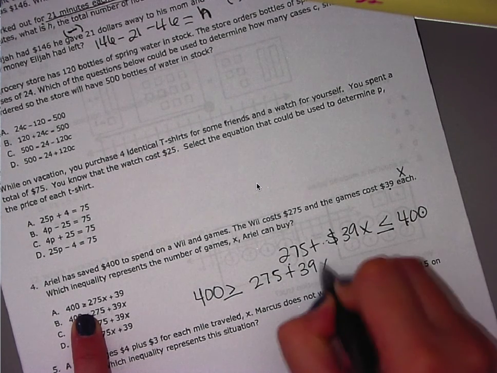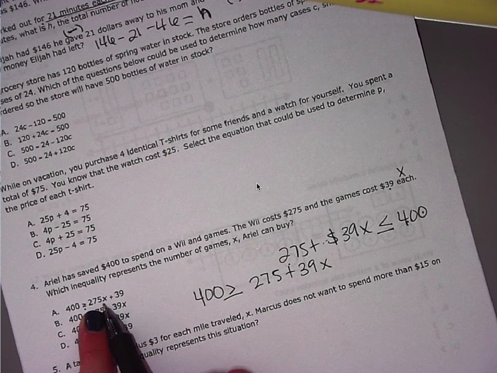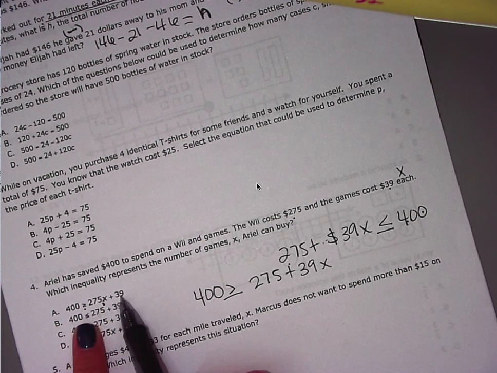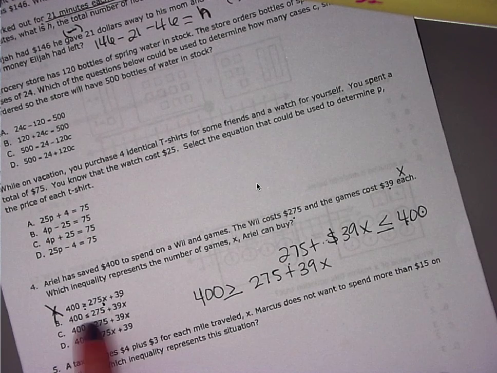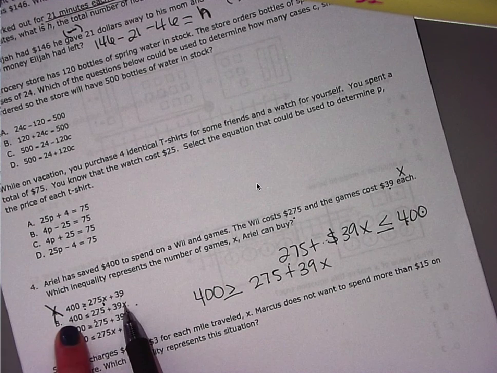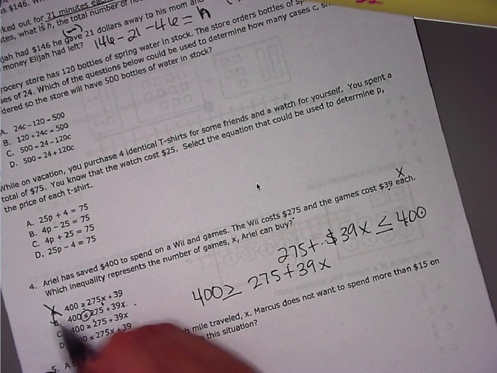Plus 39x. We know that this one has 275x. That would mean he would buy more than one Wii and just one game. That's not logical. Okay? This one says that he can spend, whatever he buys, he can spend more than 400. But we know that he only has 400, so he cannot spend that. So that makes it not right.